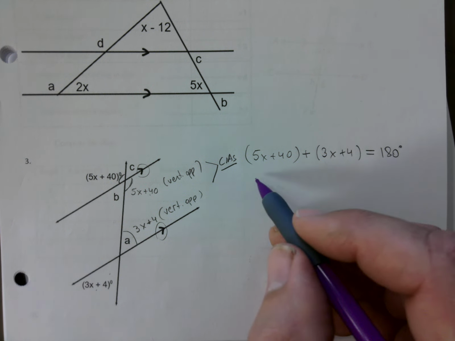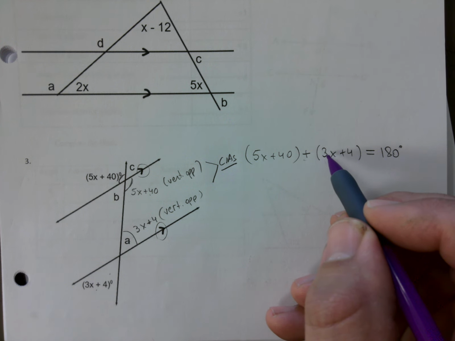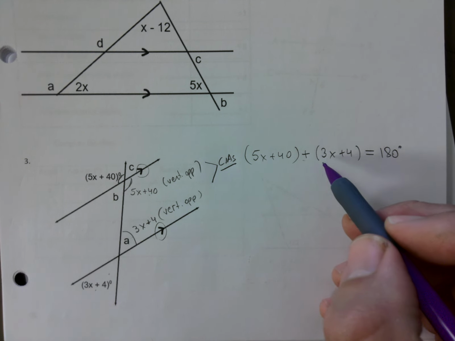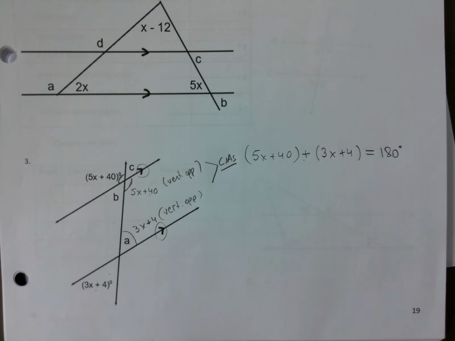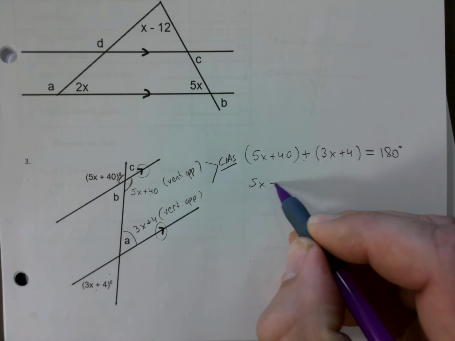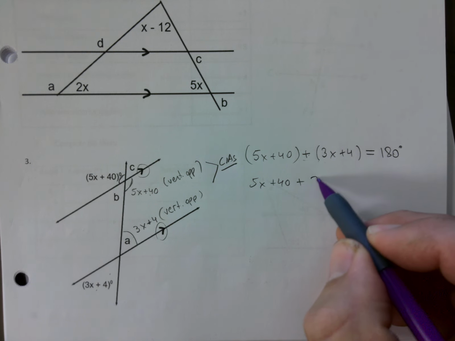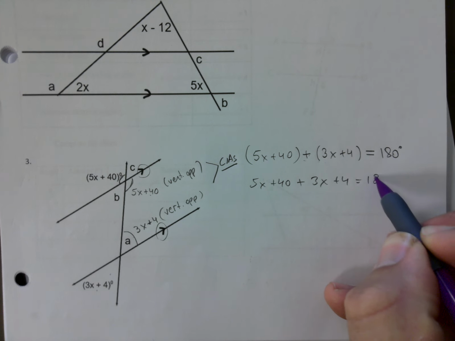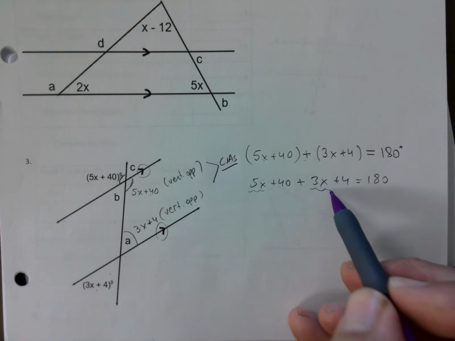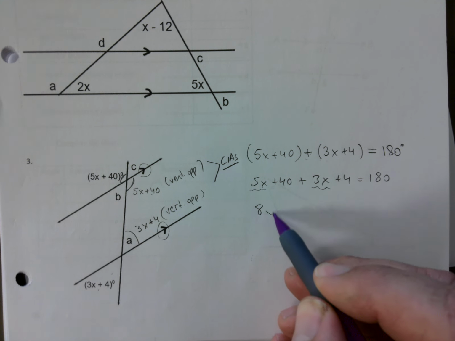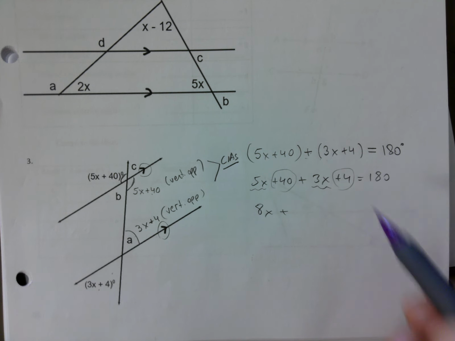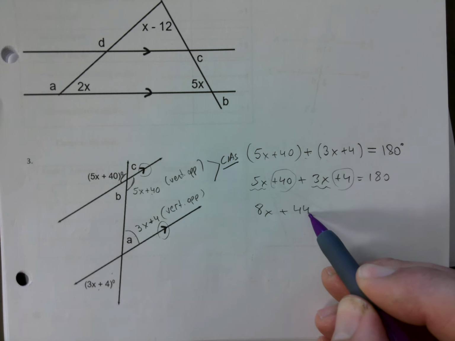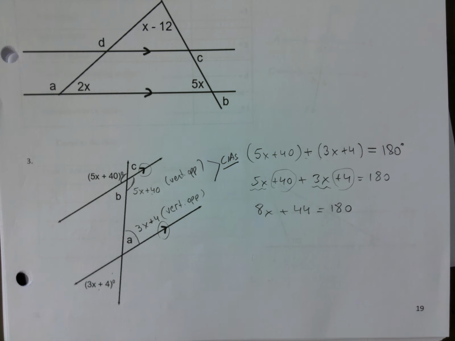Okay? So here we go. Because there's a plus here, we can drop the brackets. If there had been a negative out here, you would first have to distribute that negative into this, and then you can get rid of it. 5x plus 40 plus 3x plus 4 is equal to 180. I will combine the x's here. That's 8x. And I will also combine the constants there. That's 44 is equal to 180.